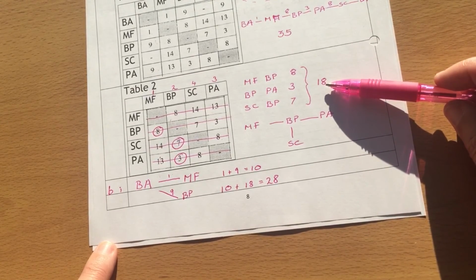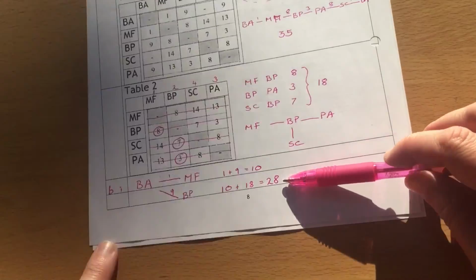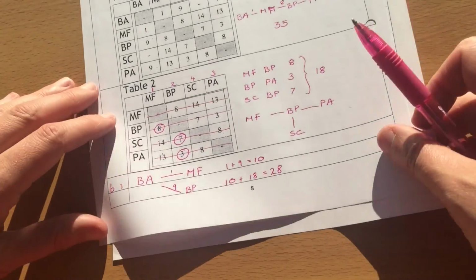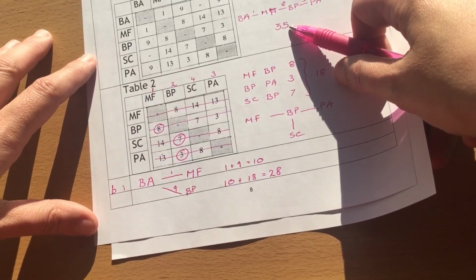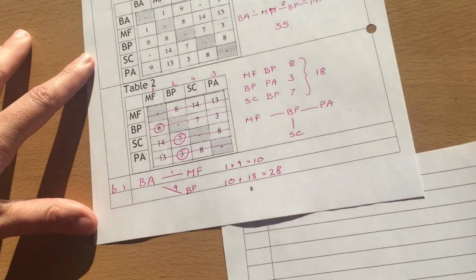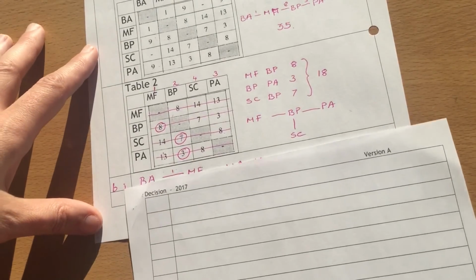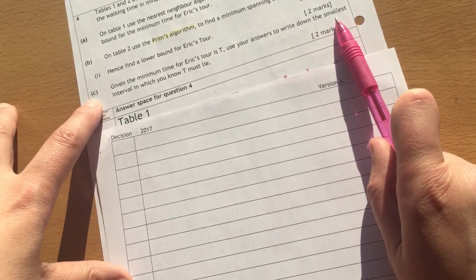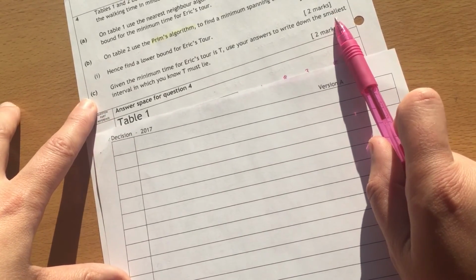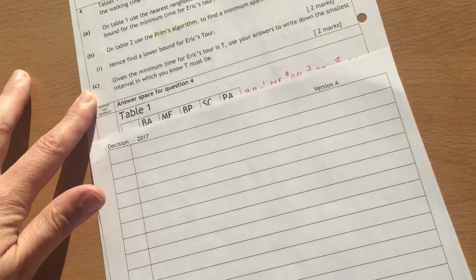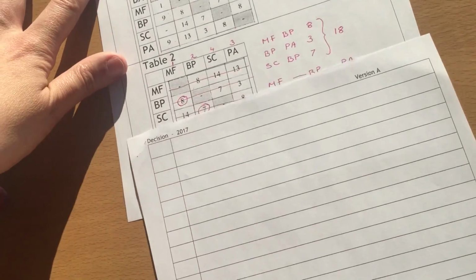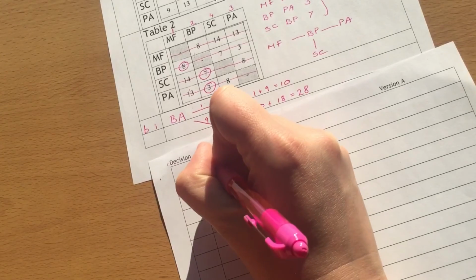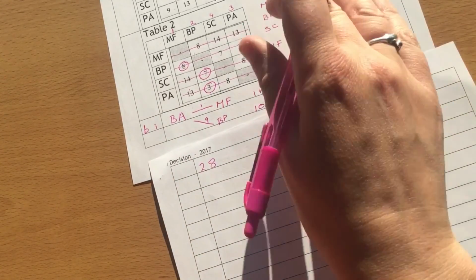So we have a lower bound at 28 and we have an upper bound at 35. So for part C, given the minimum time is T, use your answers to write down the smallest interval. So the lower bound is 28.